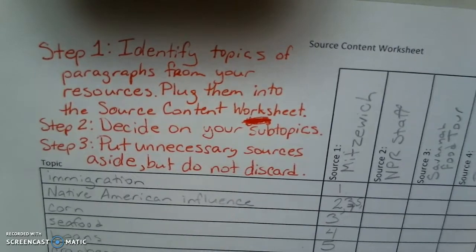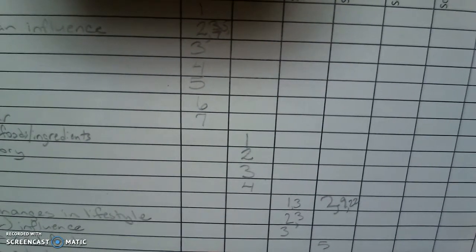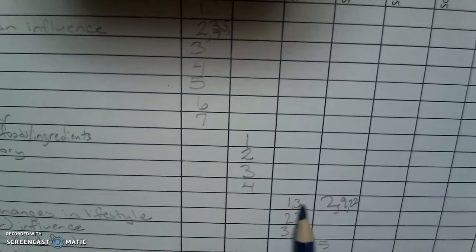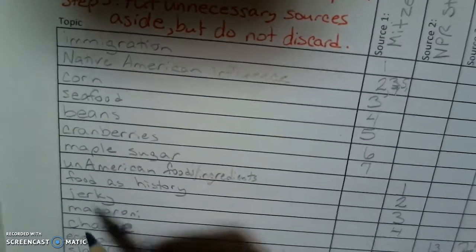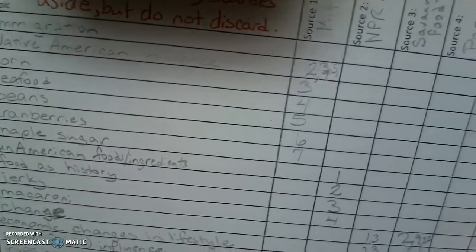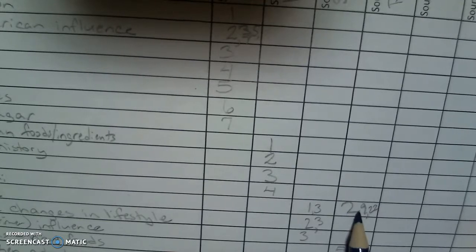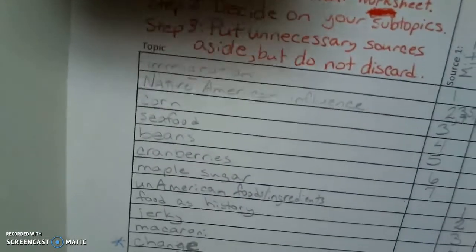Well, one good thing to look at is your grid, your graph, and see, are there things that overlap where you have multiple sources hitting the same point? Here we see that we have two sources that cover change. This would be a good topic to look at because then I can pull multiple sources into the same paragraph. Unfortunately, in the example that I've used here, we only have those two that do overlap. So the next step for me is to look at the topics to see maybe I can cluster some of these together.